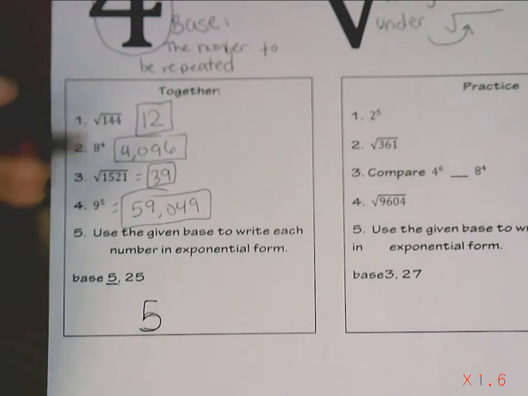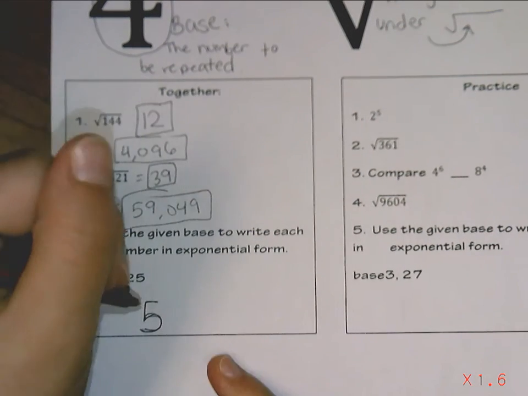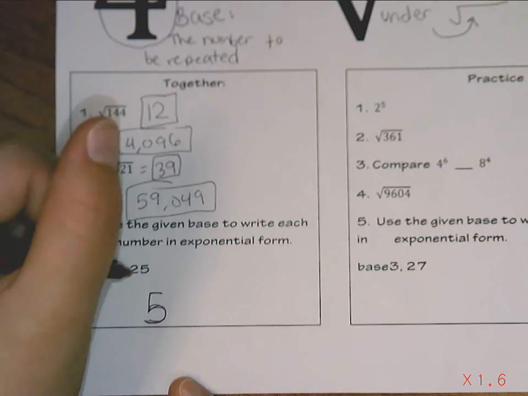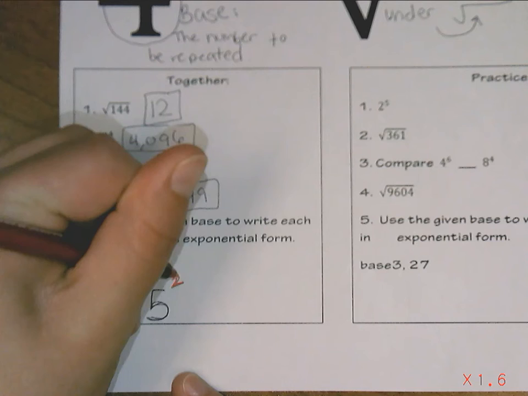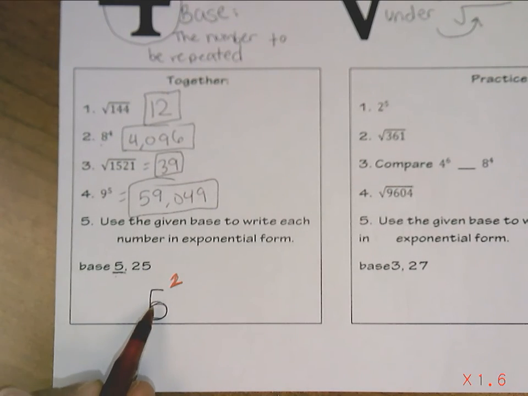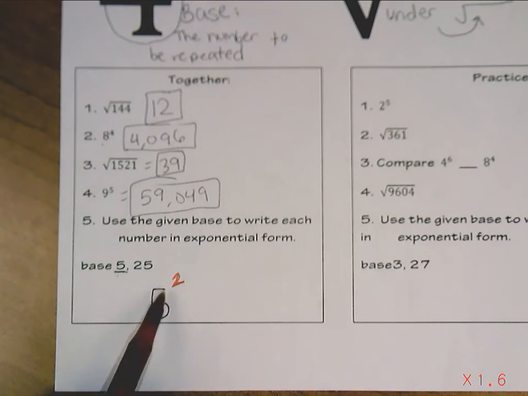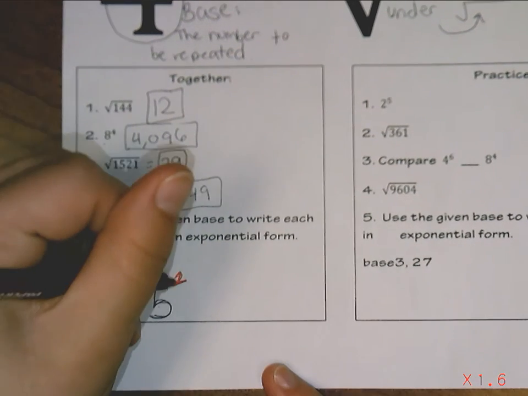So 5 to what power would give you 25? Okay. 5 times 5 is 25. So that would just be the second power. If this was, for example, 125, then it would be 5 to the 3rd power, because that's 5 times 5 times 5. Okay, so this one's more trial and error.